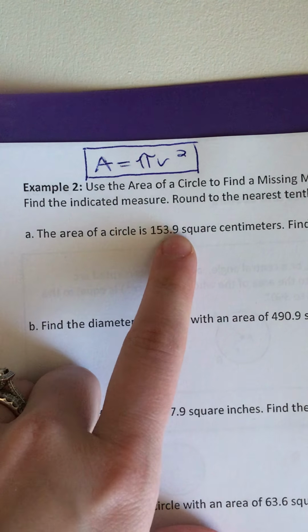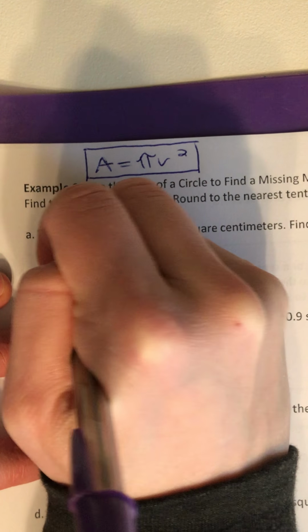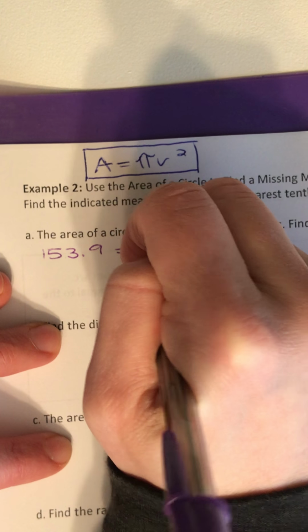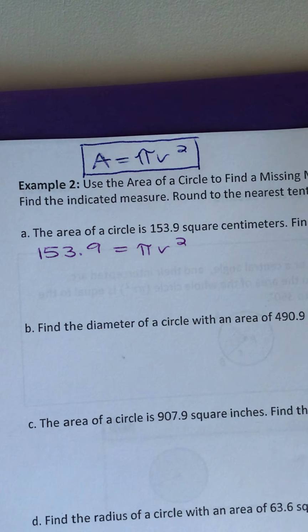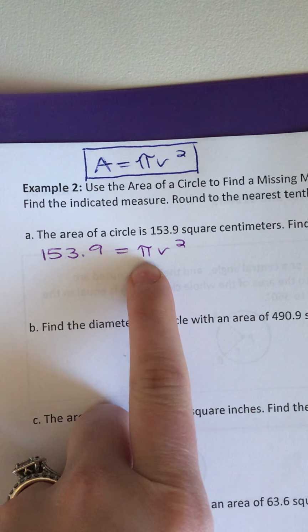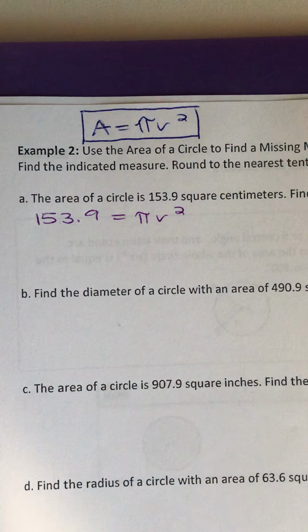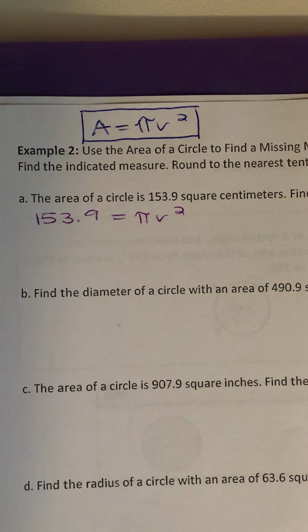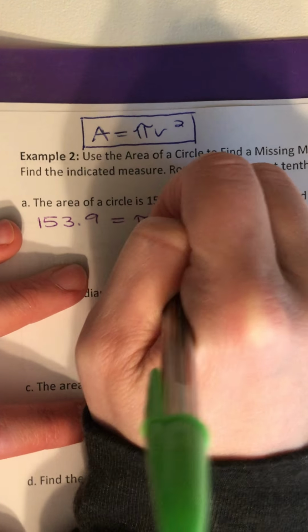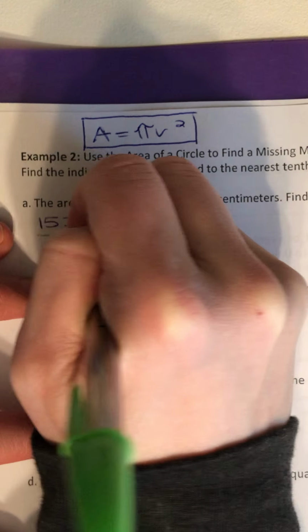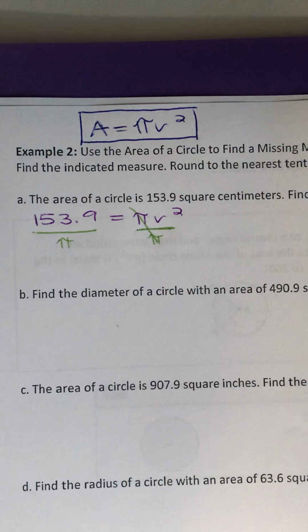So I have my area and I'm solving for r. So I have 153.9 equals pi r squared. Now, even though pi looks like a variable, like r is, pi is actually a number. Pi is 3.14 and so forth. So it's a coefficient here. So the first thing I'm going to do is divide both sides by pi, because that'll cancel on the right side.